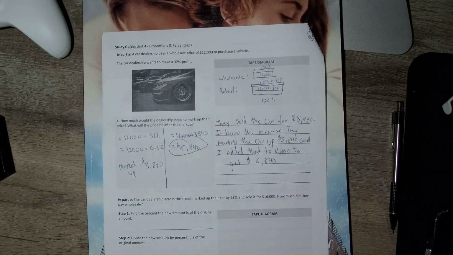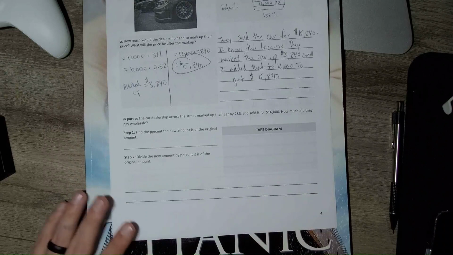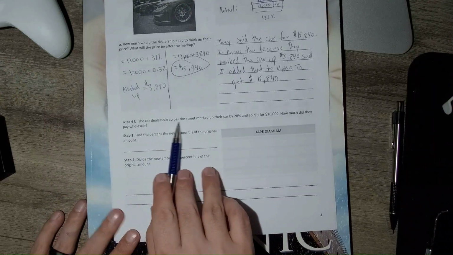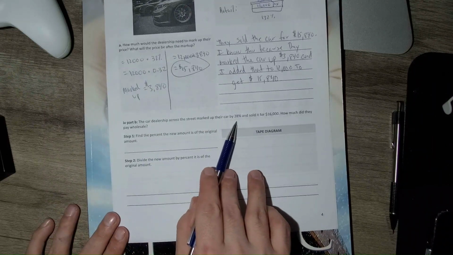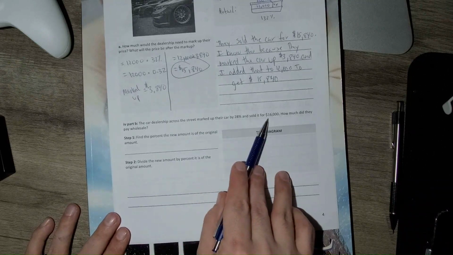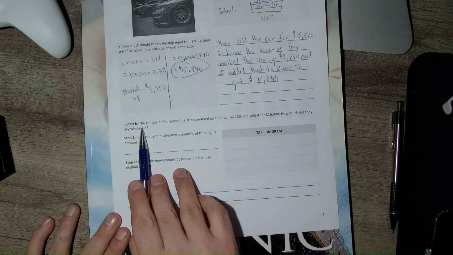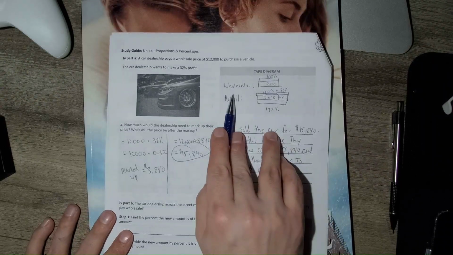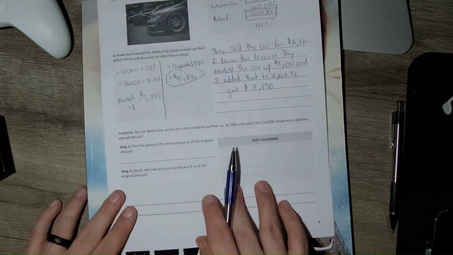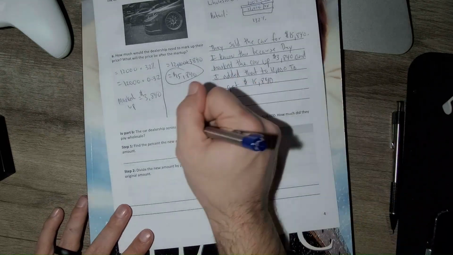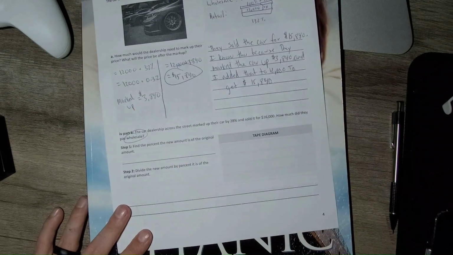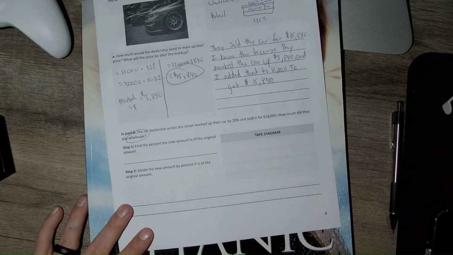That's just slightly a little different. And so here we have the car dealership across the street marked up their car by 28% and sold it for 16,000. How much did they pay wholesale? In our prior problem, we understood that wholesale was our original amount. And so since we're looking for wholesale, that means we're looking for our original amount.